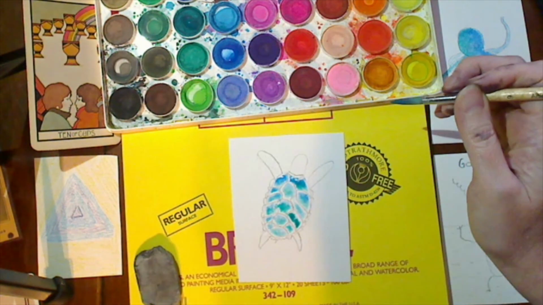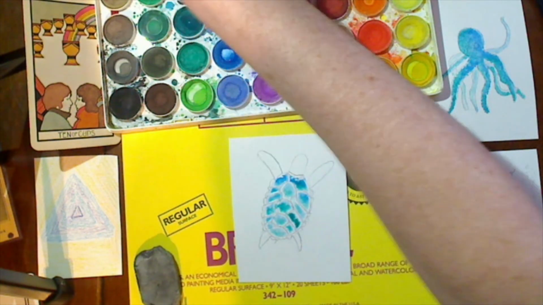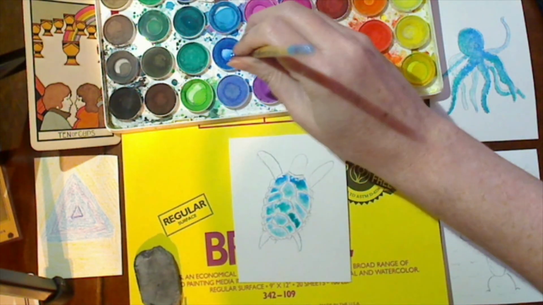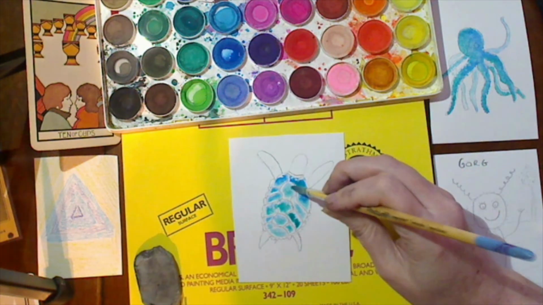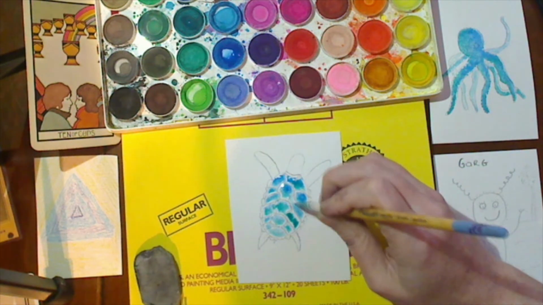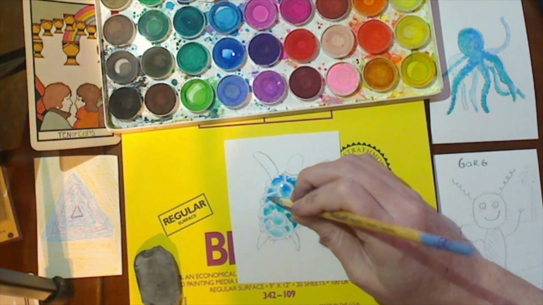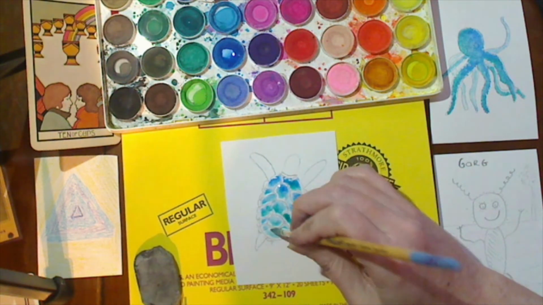Alright, so see how the different blues and greens are mixing together? I could always go back and rinse my brush out again and get a little more blue and add blue to make some of these areas darker that got a little overly green. There we go. So add some blue to things.